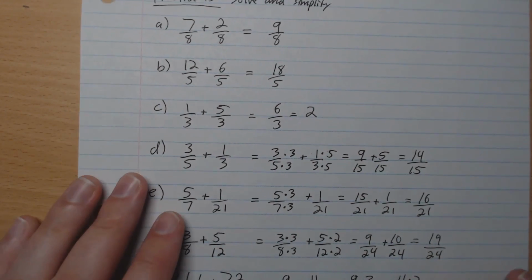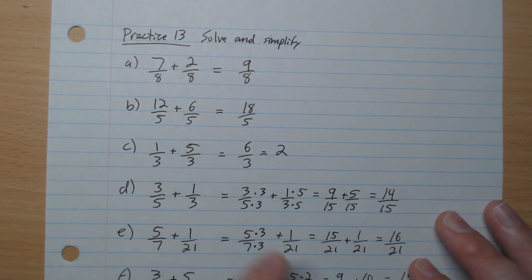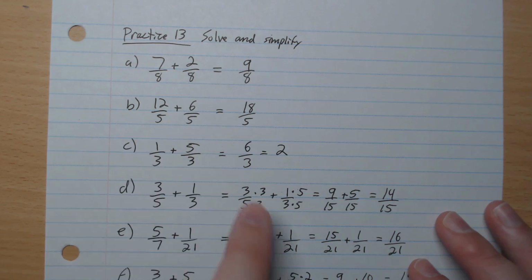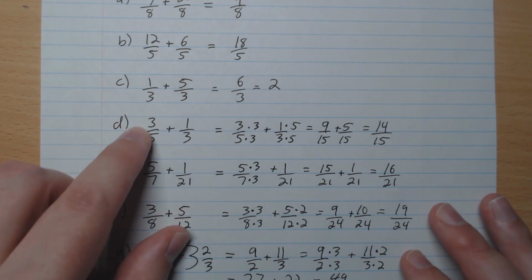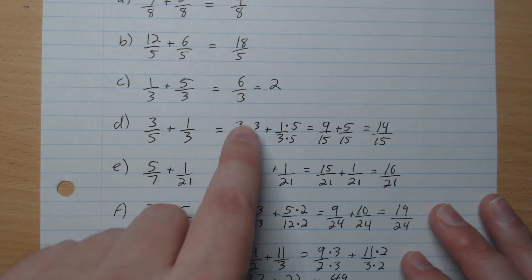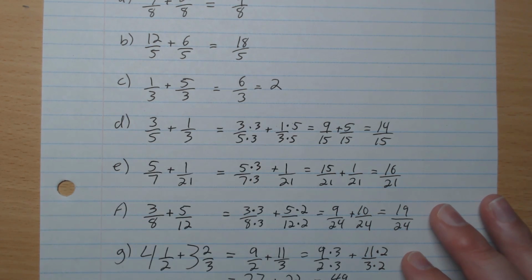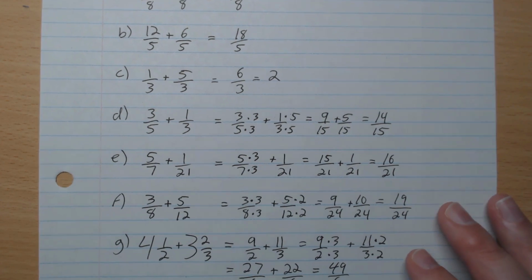Okay, so let's do some correction here. So we add this up, so 9 over 8. This is add up, 18 over 5. Common denominator already, 6 over 3, which is 2. Here we have 3 over 5 times 1 over 3. Common denominator 15, so times 3 here, times 5 there. So this is 9 plus 5 like that, which gives 14 over 15 as our answer.